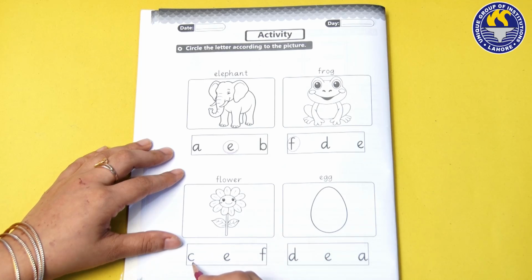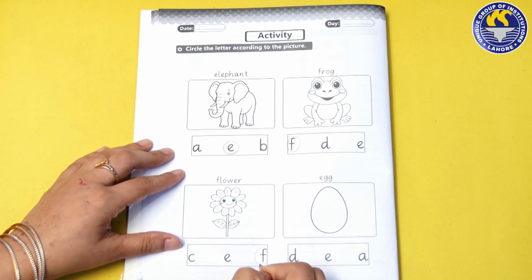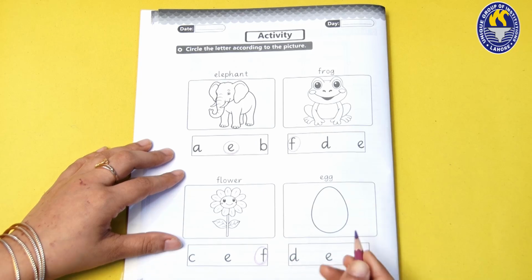Next picture is flower. Here we have three letters, C, E and F. The starting sound of flower is f. F, flower. So we will circle the letter F.